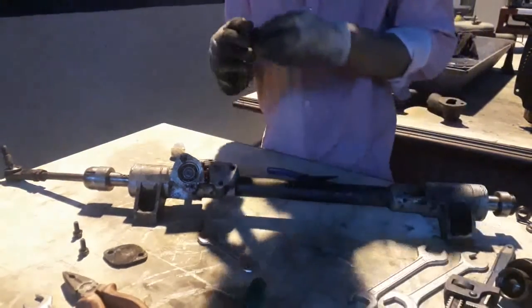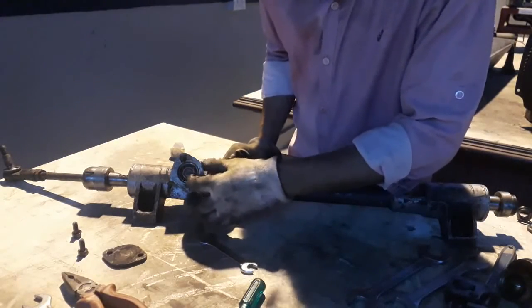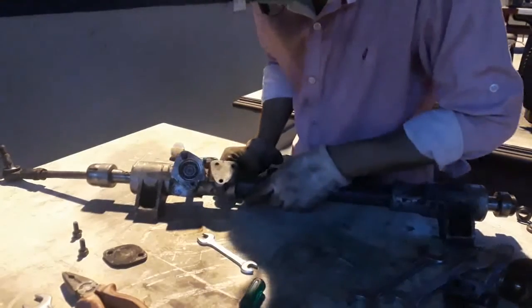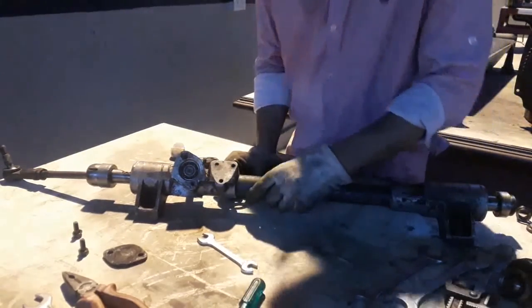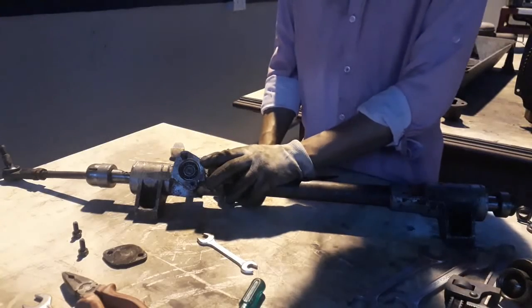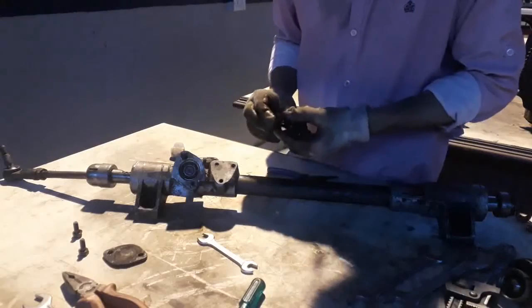Here is the ball bearing, which is placed here.